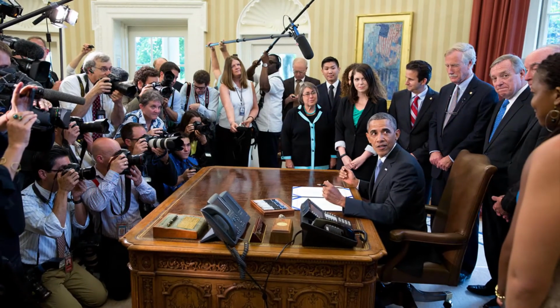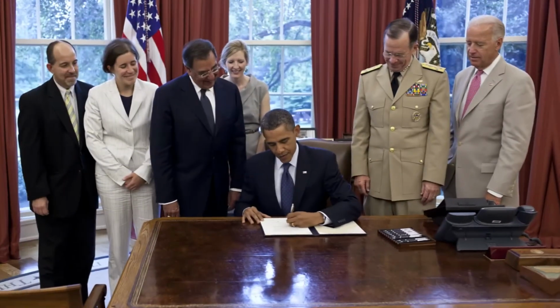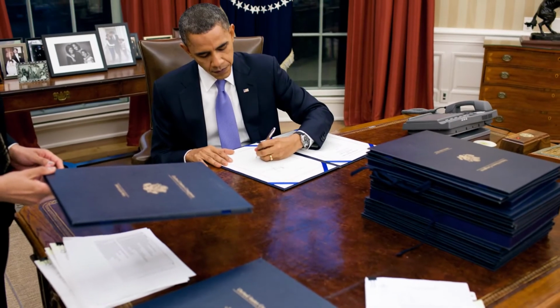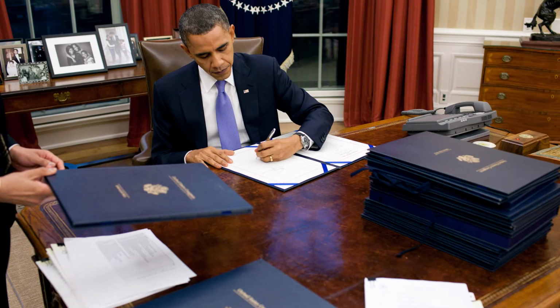Signing statements are statements issued when a president signs a bill into law. The statement lays out the President's interpretation of the law. Often this includes some discussion of sections of the law they deem improper or even unconstitutional, and signals that they may not implement those sections.